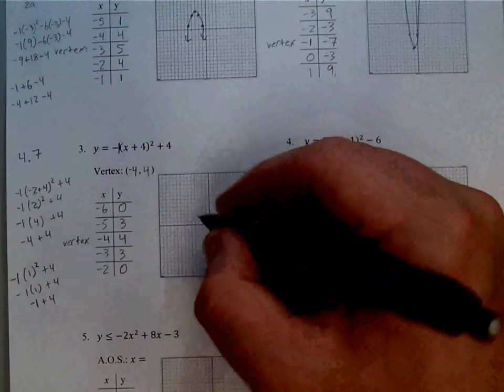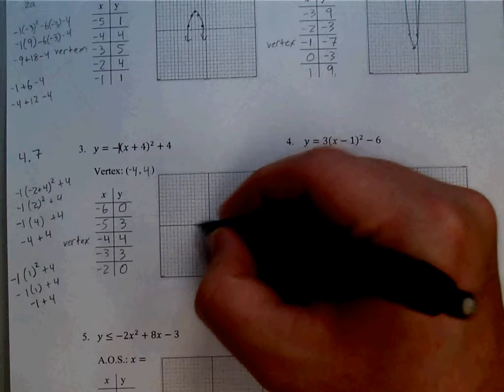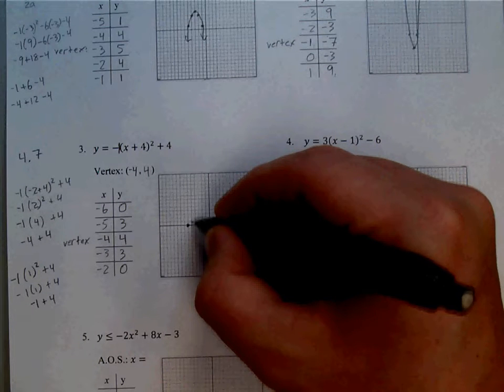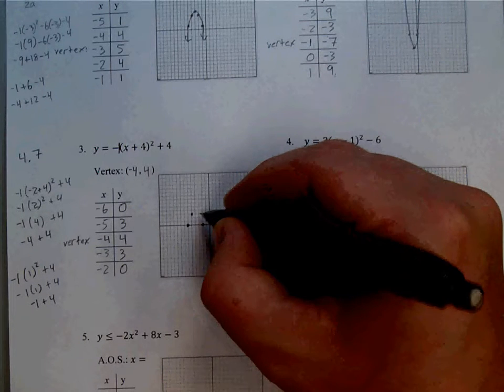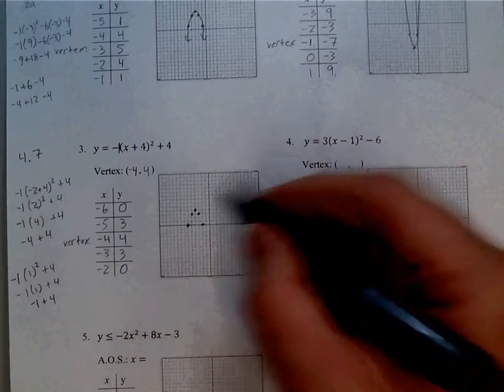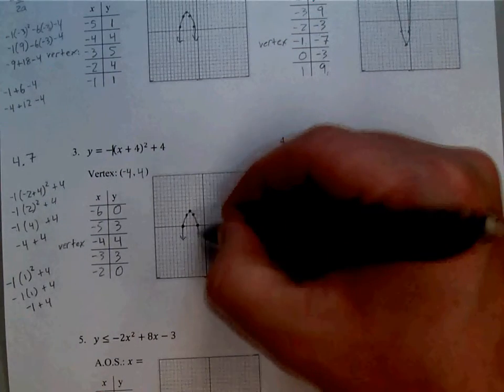So let's go ahead and graph negative 2, 0, and then negative 3, 3, negative 6, 0, negative 5, 3, and negative 4, 4. Connect the dots, and done.